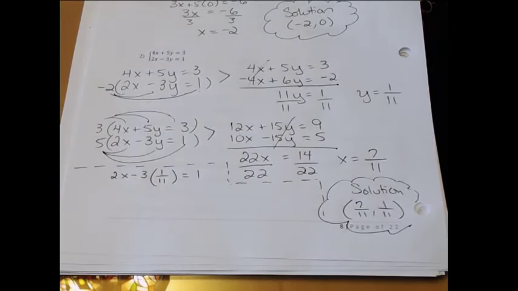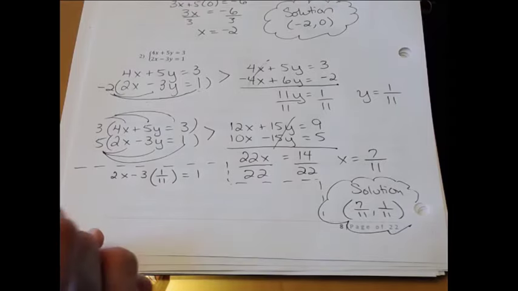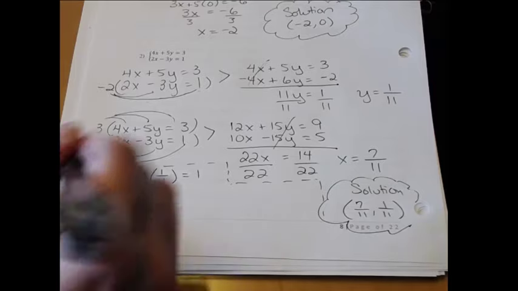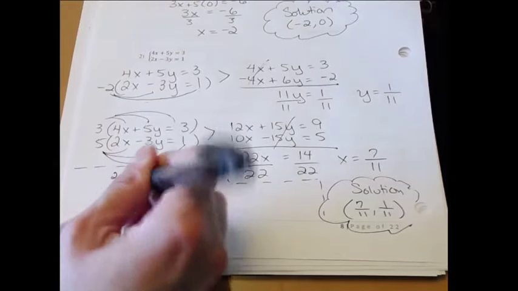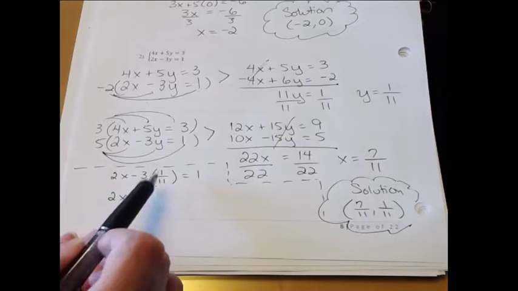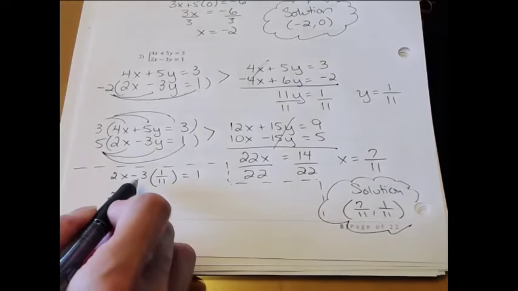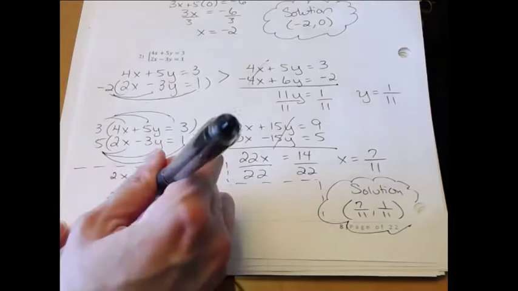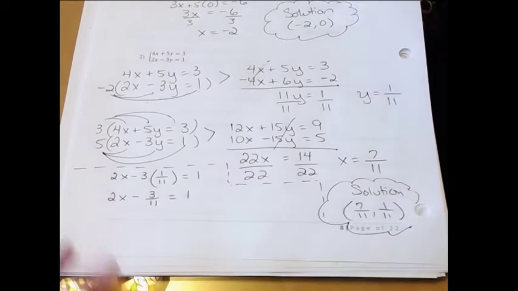I'm going to show you a technique that we learned in Unit 2 that is still present today. It never goes away. Math builds, right? You don't just use pieces and throw them away. No, no, no. Math builds on itself. So everything is useful as you go along. So 2x minus 3 times 1 over 11 is 3 over 11. Remember, that's over 1, so 3 over 11. And that's equal to 1.